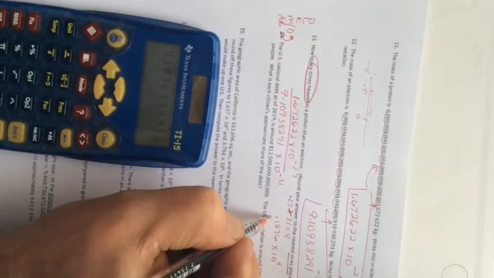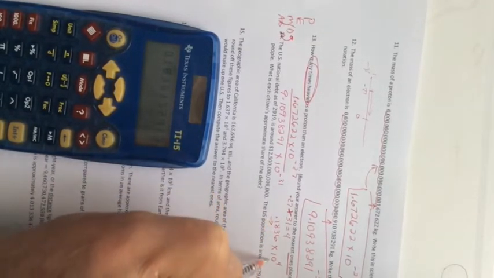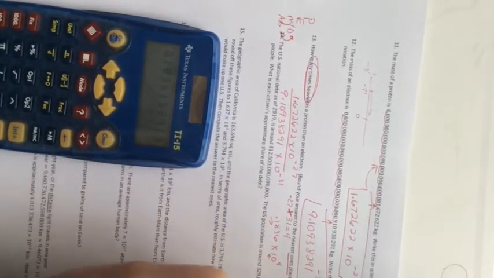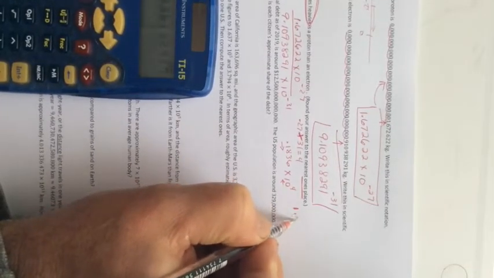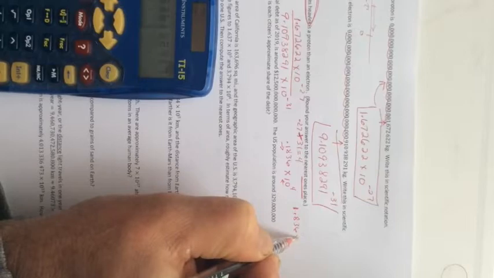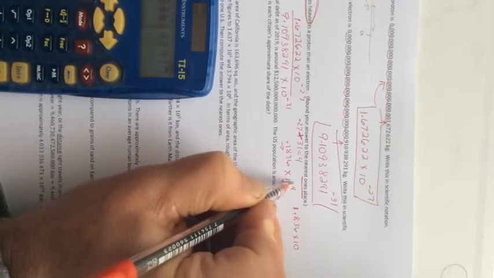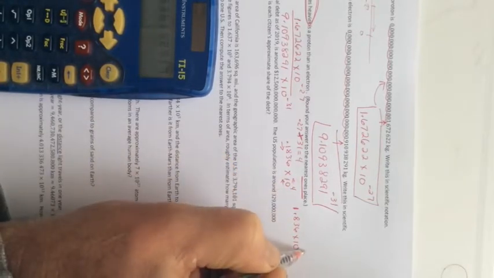Okay, that's too small, so let's move that decimal 1 spot that way. So the 4 is going to go 1 spot that way. So we have 1.836 times 10, and a 4 going that direction on the number line makes it a 3.